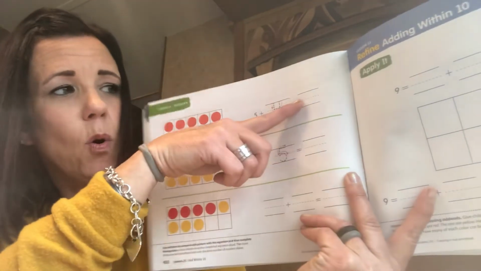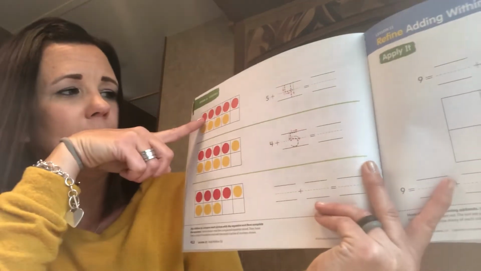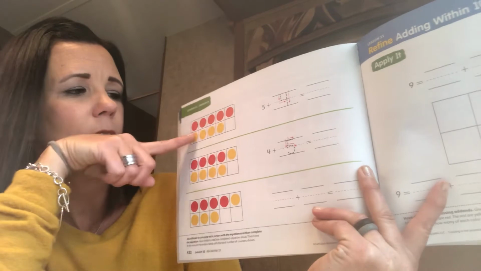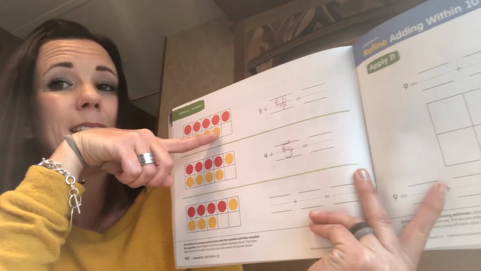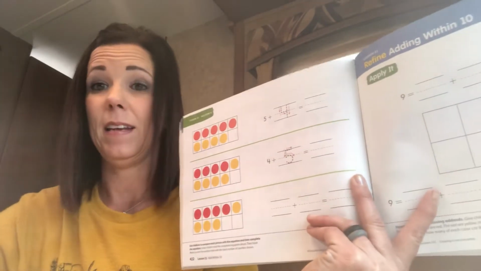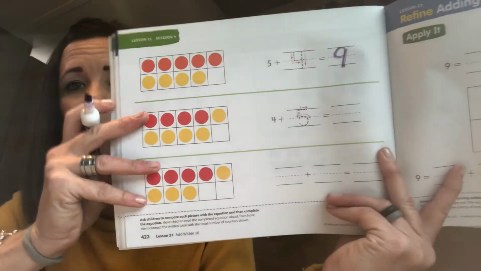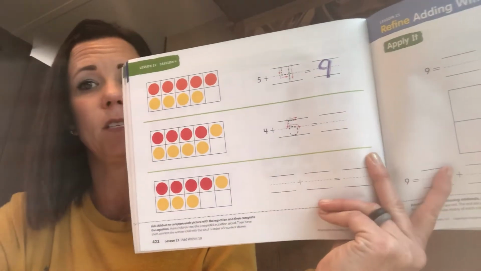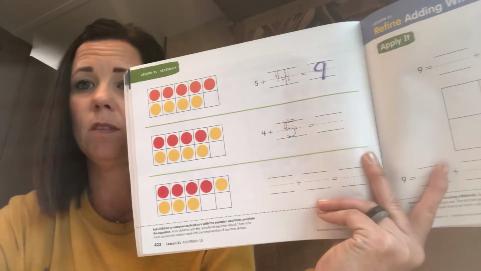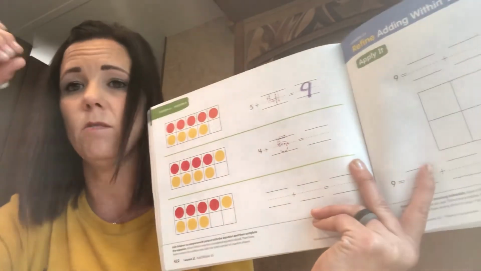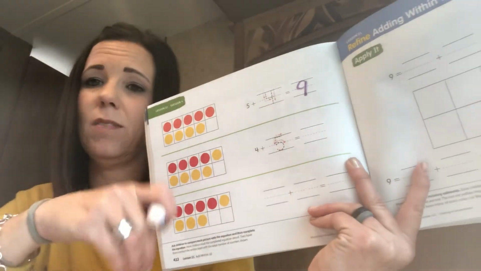All right, so to find your whole or your answer here, you're going to count 1, 2, 3, 4, 5, 6, 7, 8, 9. 9, and that's where your answer would go here, 9. All right. Just like doing number bonds, but you don't have the number bond. You have a 10 frame instead, or you have animals to count instead. All right, you still have two parts, and you're trying to find the whole.